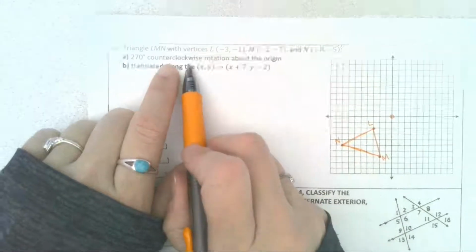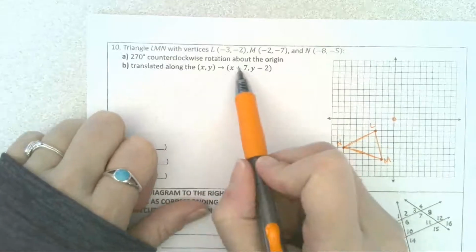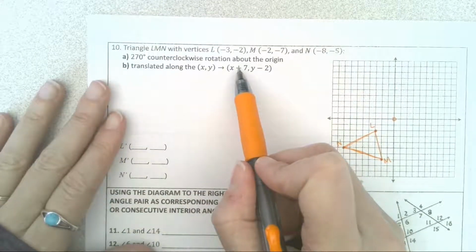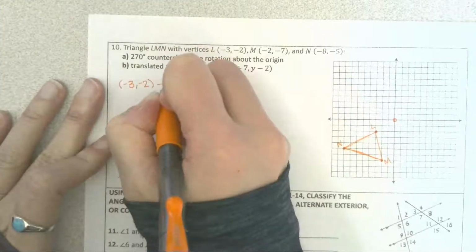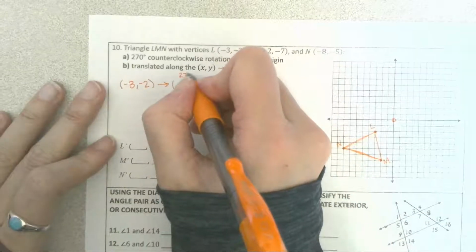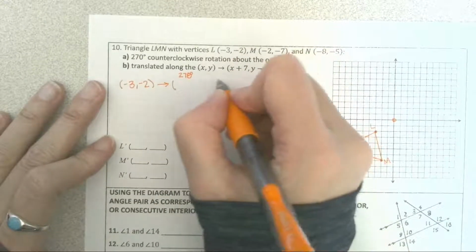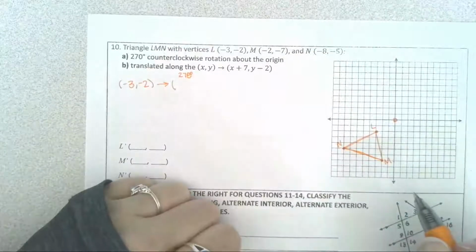Okay, we are going to rotate this counterclockwise about the origin 270 degrees, and then we're going to go right 7 and down 2. So I actually want to do this the coordinate way. We'll do our 270 degrees in the middle, and then we'll do the right 7 and then down 2.